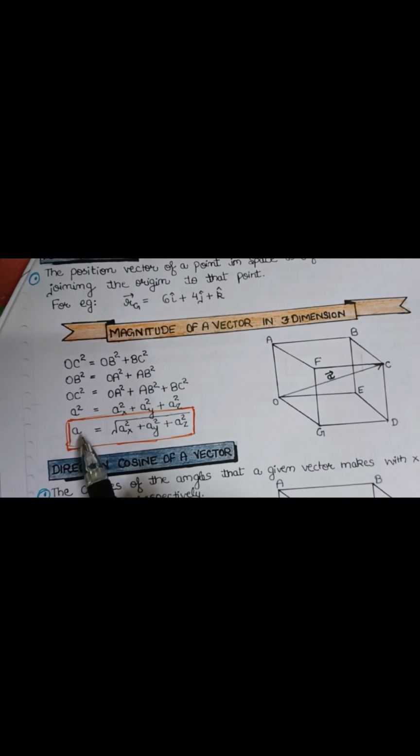Here we can see the magnitude of a vector. If a vector is axi cap plus ayj cap plus azk cap, then the magnitude of the vector is equal to under root of ax square plus ay square plus az square.